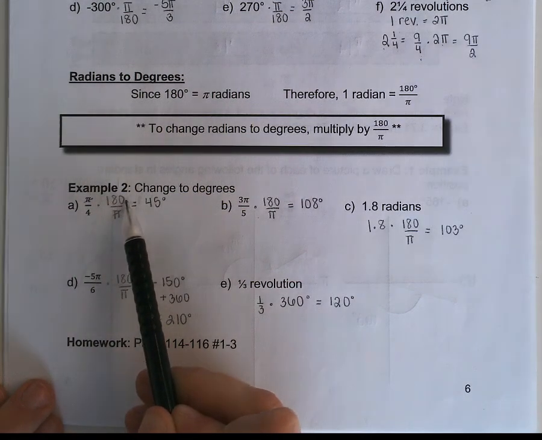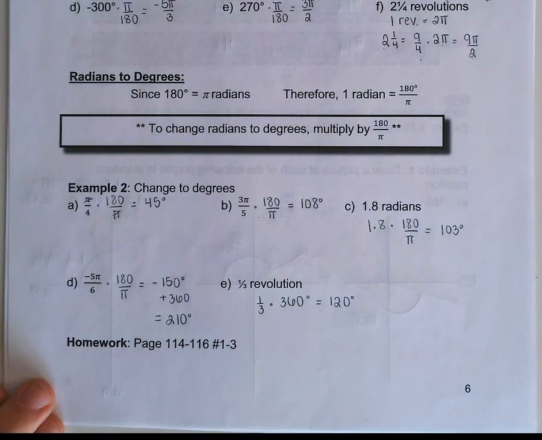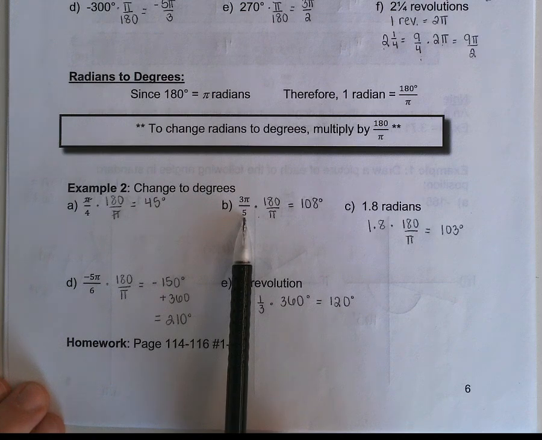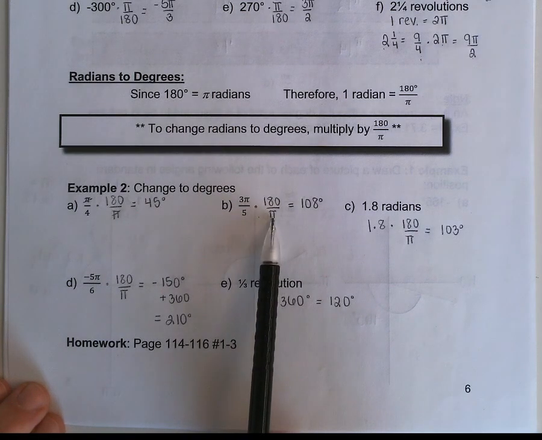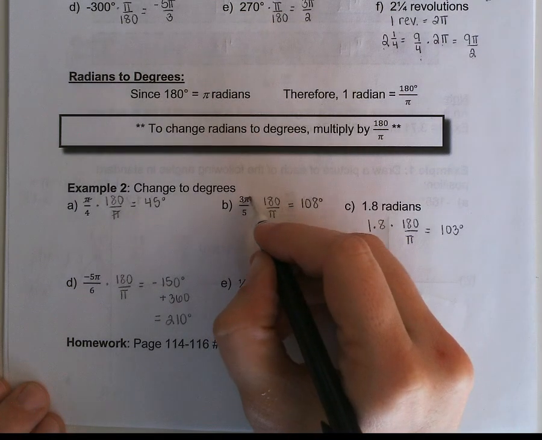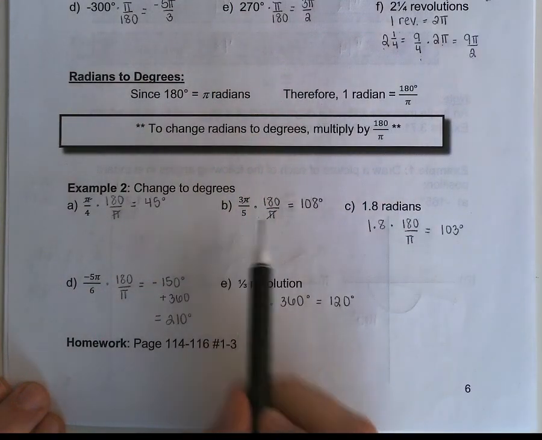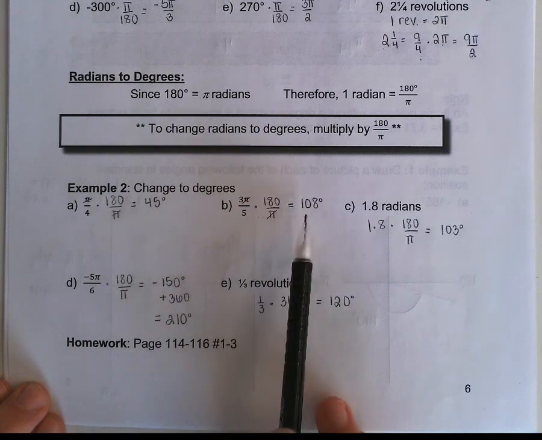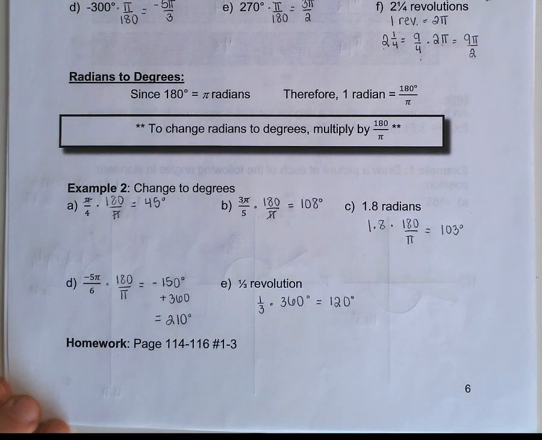You're just left with 180 divided by 4, which is 45 degrees. Here, 3 pi divided by 5 times 180 over pi. Again, the pi's cancel out. You can use a calculator for this. 3 times 180 divided by 5 is 108.